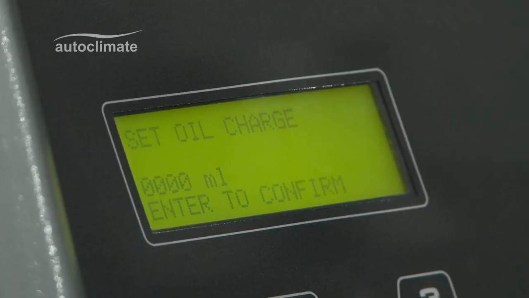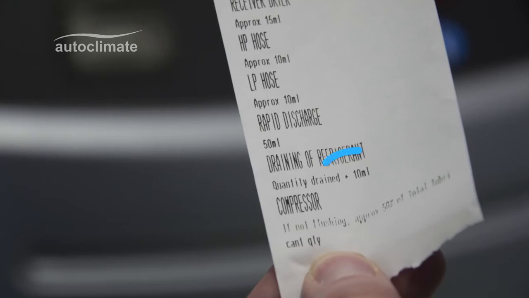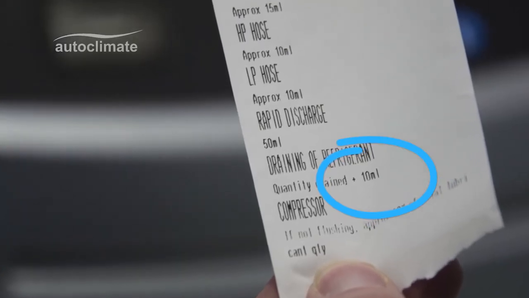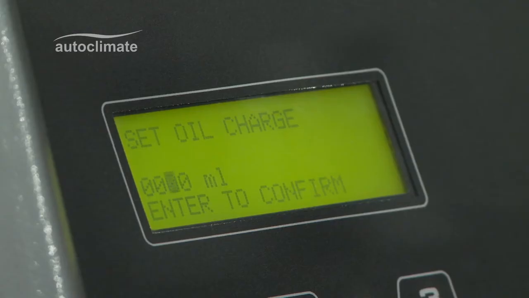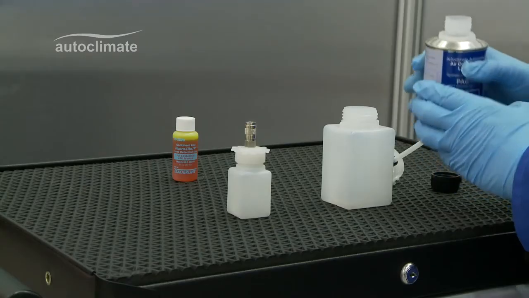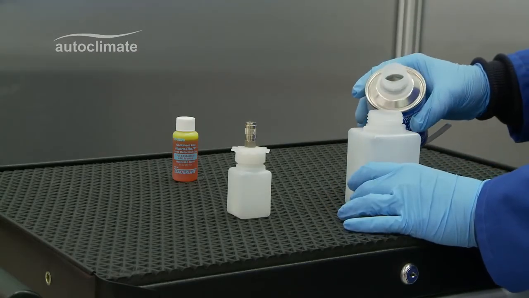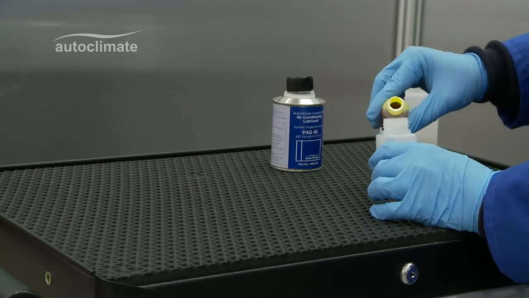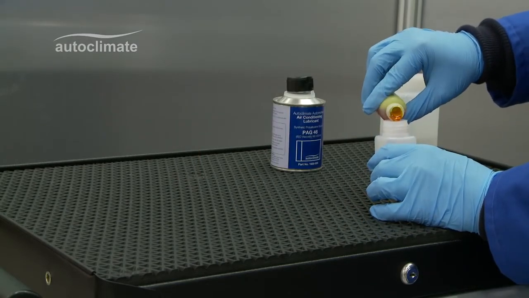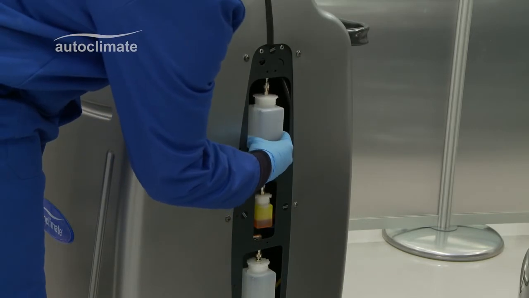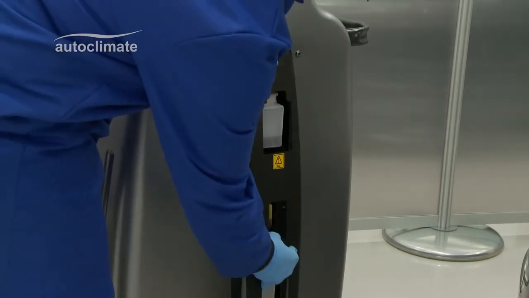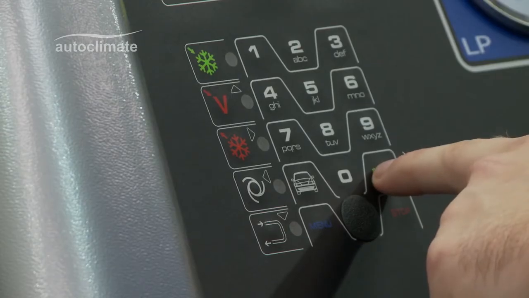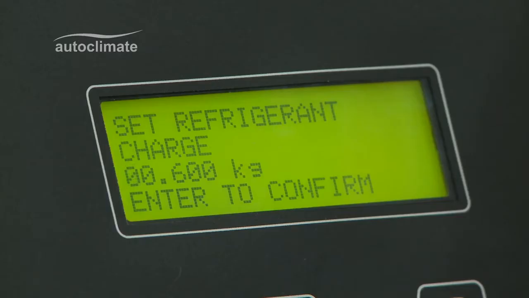The quantity of oil to inject is prompted. On this vehicle, the printout shows to inject 10 milliliters of oil. Enter the required quantity. Fill and check that there are sufficient quantities of the correct oil and UV dye in the bottles. Press Enter to confirm. A prompt is displayed to set the refrigerant charge.